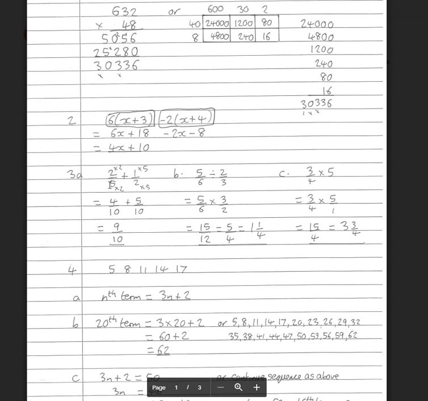Question 3 here, we are adding fractions together. When you add fractions, you need to make sure that the denominators are the same. So what the teacher's done here is multiply top and bottom here by 2 to get 4 over 10, and top and bottom here by 5 to get 5 over 10. Why 10? Because it's a number that 5 and 2 both go into.